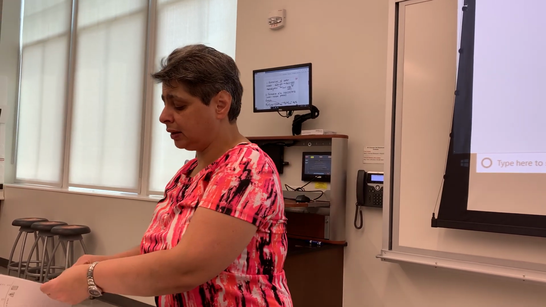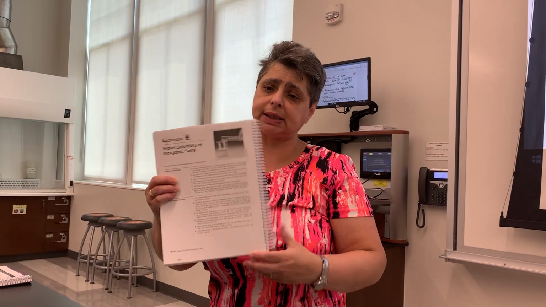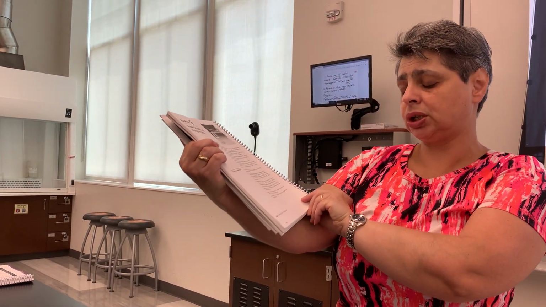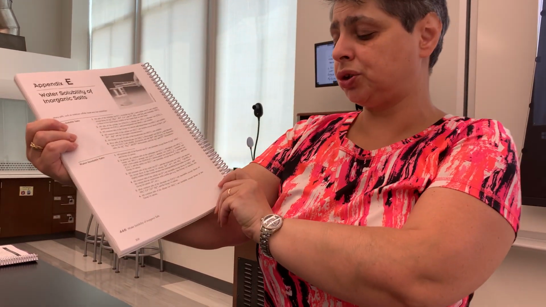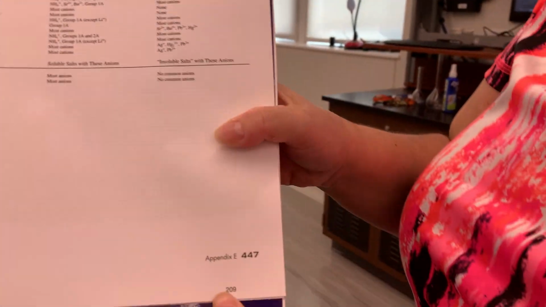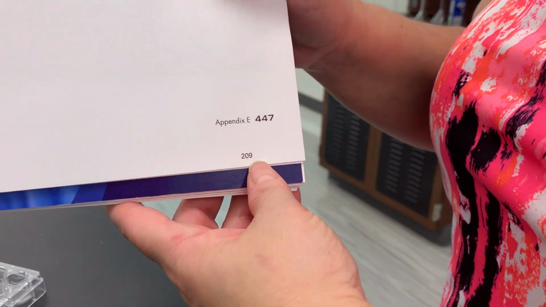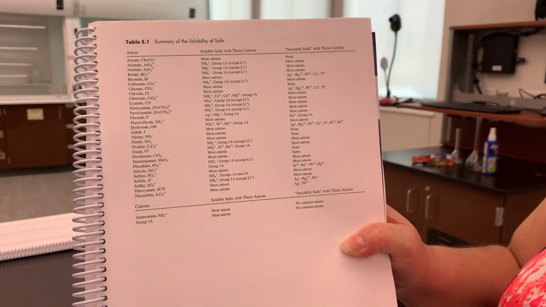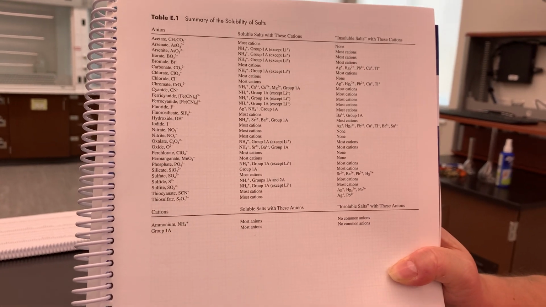And finally, the most important appendix for this experiment is Appendix E. It starts on page 208, but most importantly, the page you want to be consulting for this experiment is page 209. It's Table E1, summary of solubility of salts.